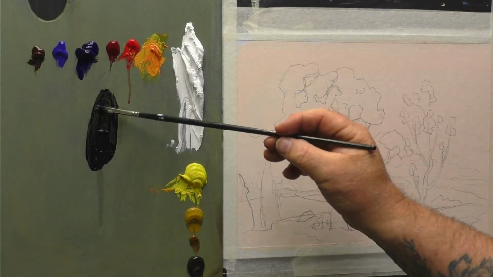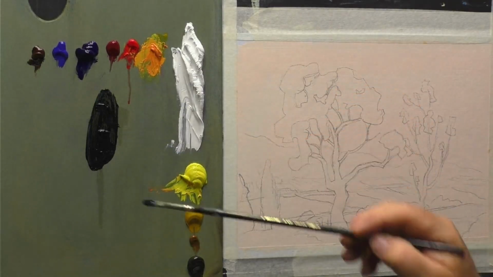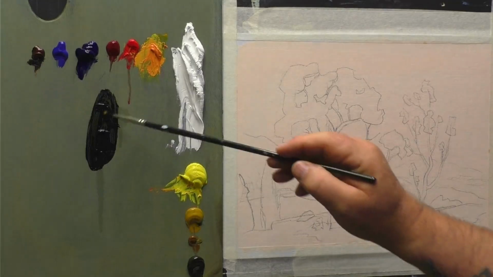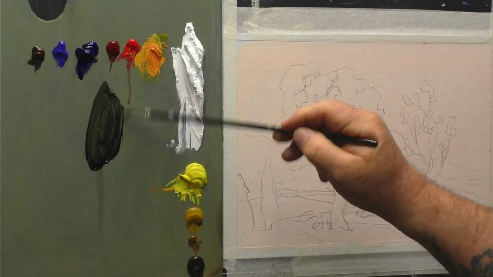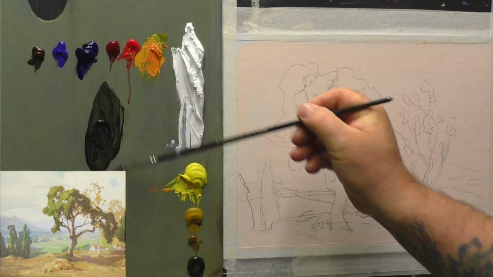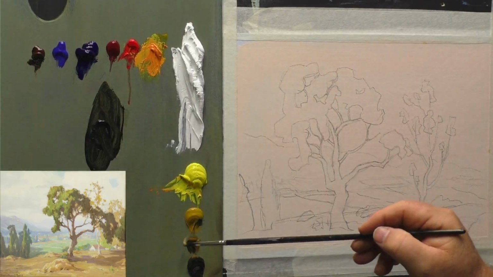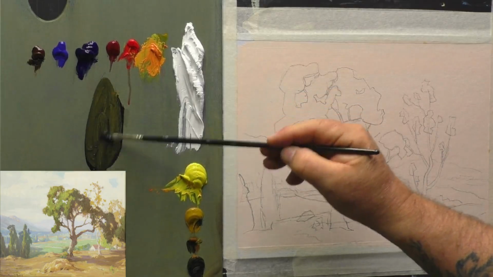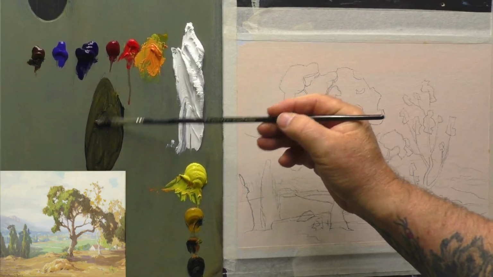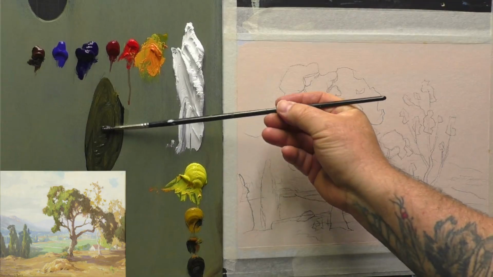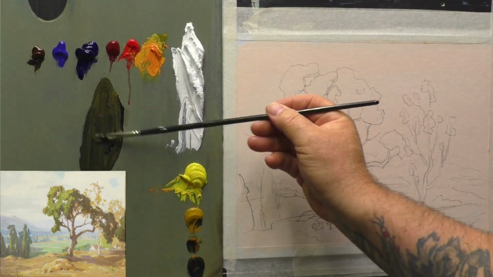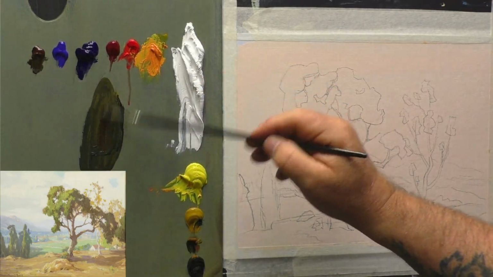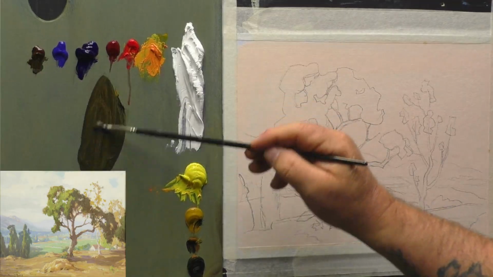And I want it to be more like a brown, so I will add some yellow ochre or even some golden yellow. Also to green it up a little bit. Okay.